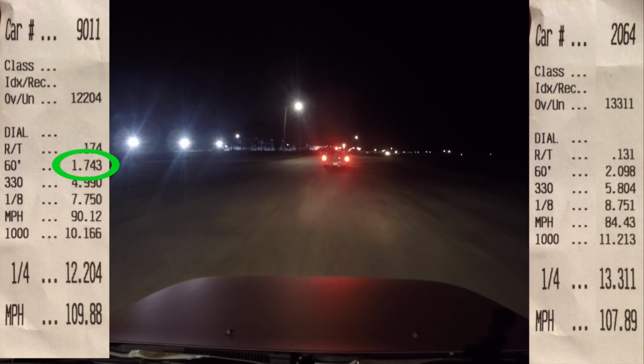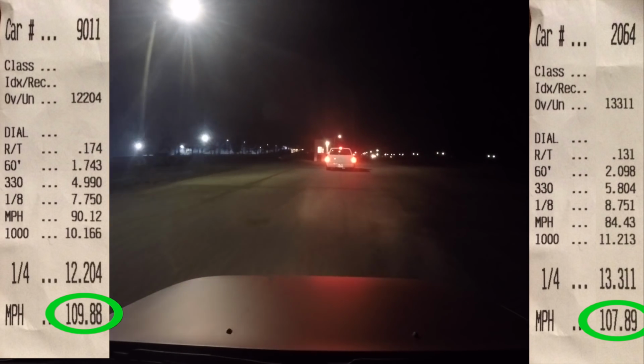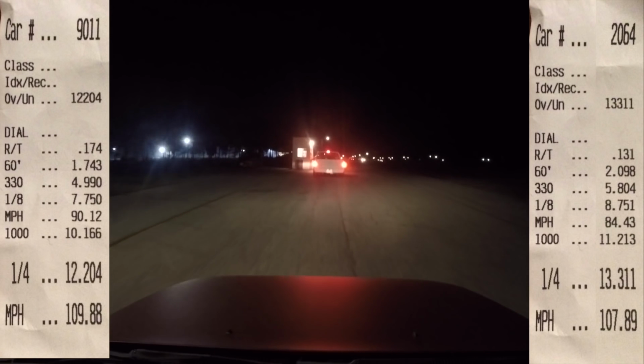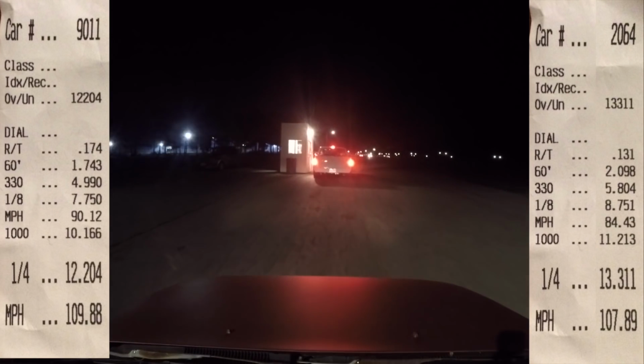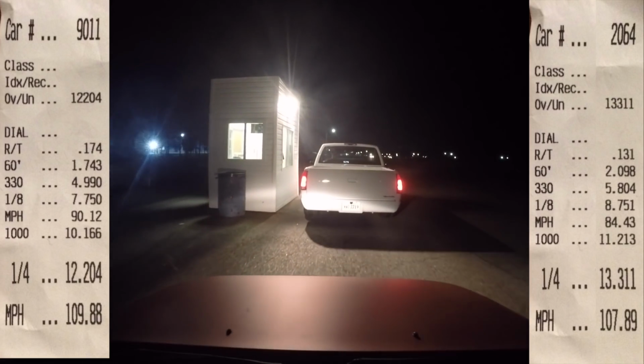Look at Paul's 60-foot. Look at both of our miles per hour. Let's see what could have happened if the planets aligned in such a way for some kind of a gravity hole to open up just below my car in my lane, stick me to the track, and somehow give me his 60-foot time.